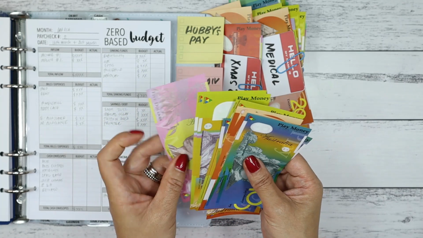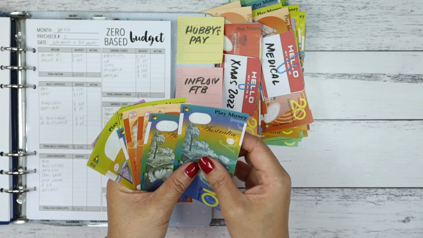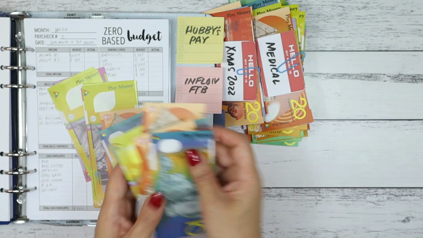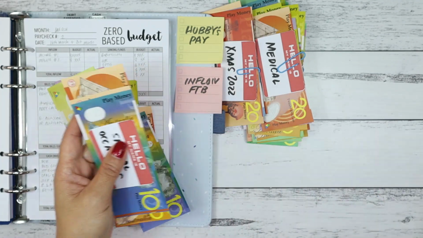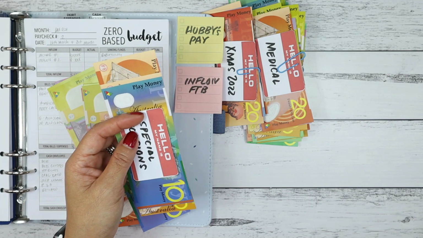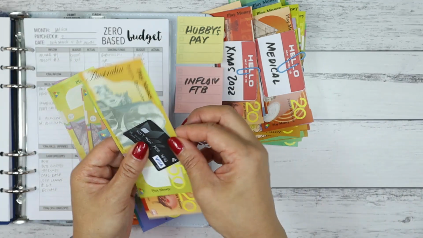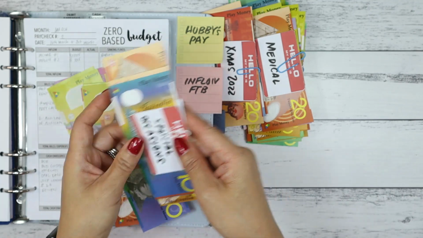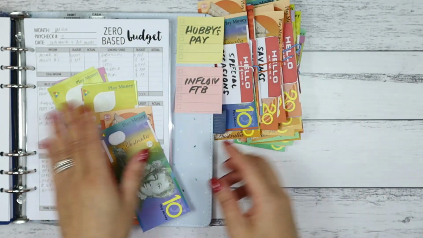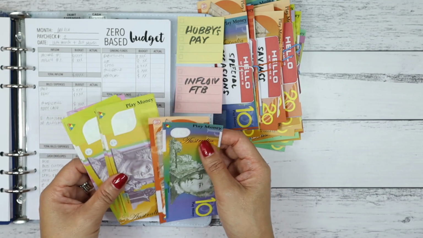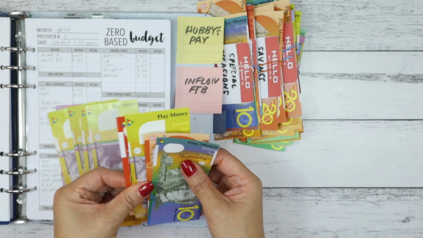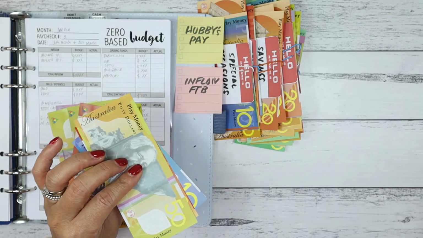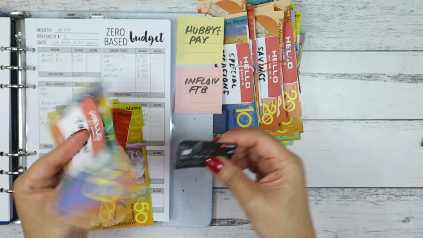Let me see what these are for. I can't remember. Special occasions. I think that's special occasions. And then that goes towards a debit account, specially marked as our special occasions. And then tuition for my son, that has its own debit account.